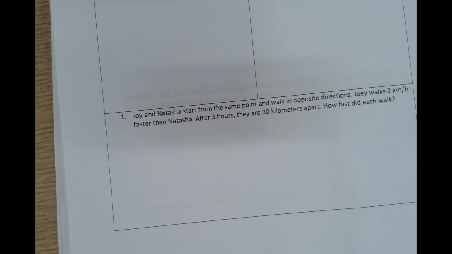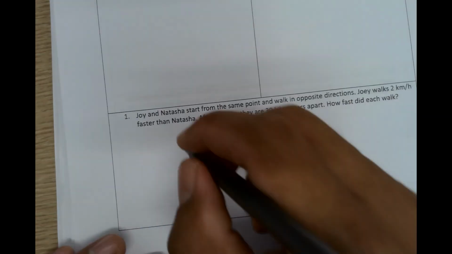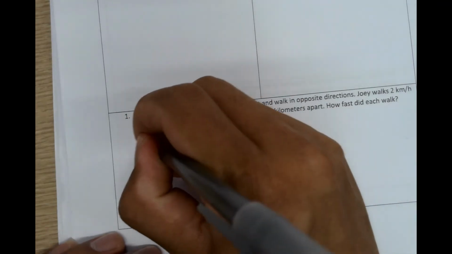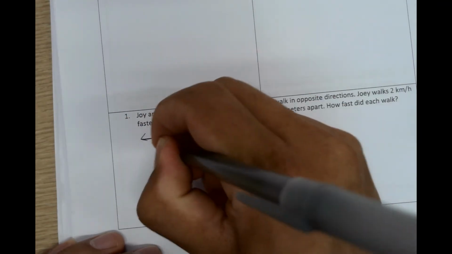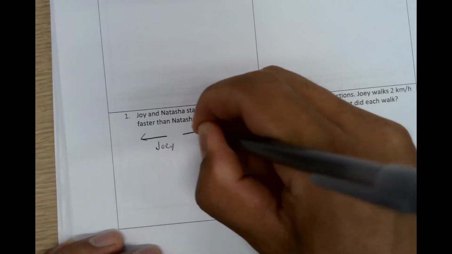So I'm going to read this real quick. It says, Joey and Natasha start from the same point and they walk in the same direction. Joey walks 2 kilometers per hour faster than Natasha, and after 3 hours, they are 30 kilometers apart. How fast did each walk? So when I think about this, they're walking in different directions, right? Oh, it should be Joey. Sorry. So Joey is walking this way, and Natasha is walking this way.